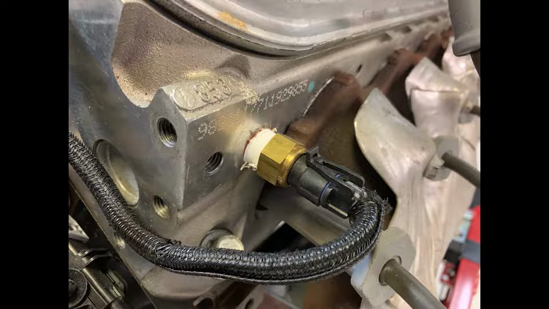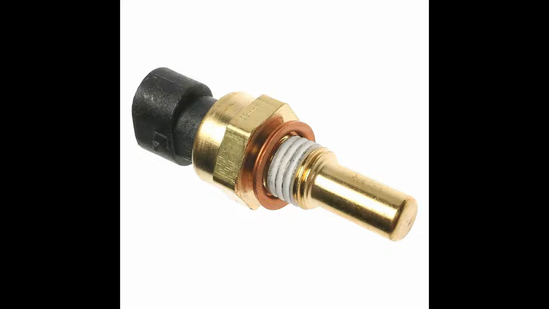So typically the coolant temperature sensor is located in the intake manifold or cylinder heads. It just really depends on where the OE decided to put it. That's all it's there for. It's just reading the coolant temperature and determines whether or not you're at the right engine operating temperature.